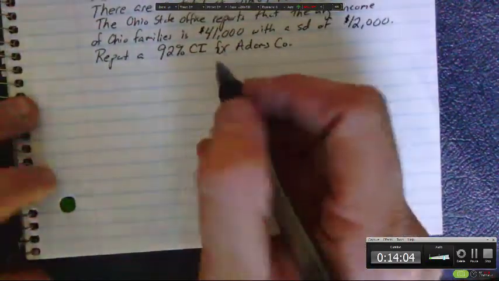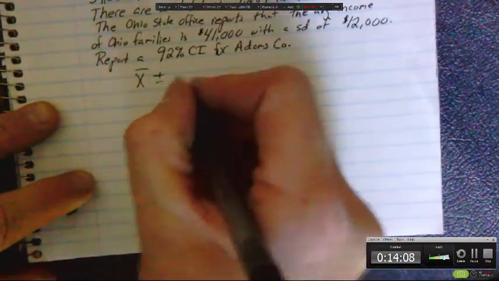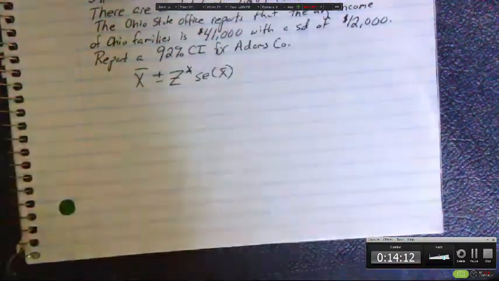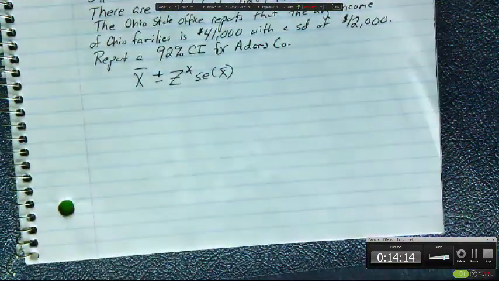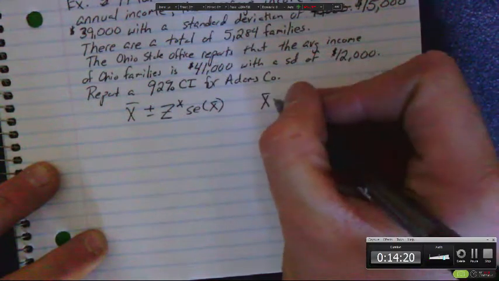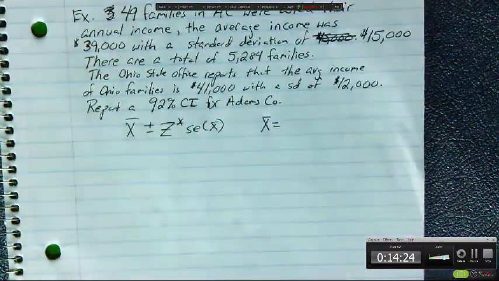Report a 92% confidence interval. Here's our formula: X bar plus or minus z critical times the standard error of X bar. We need to know all this information. X bar is our point estimate. X bar is our sample mean. Reading through this problem, what's the average of our sample?